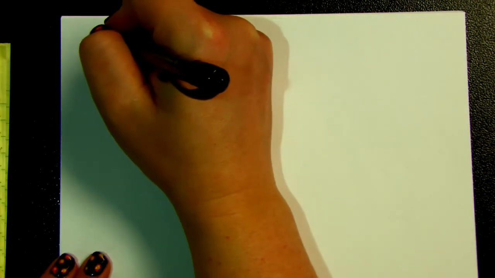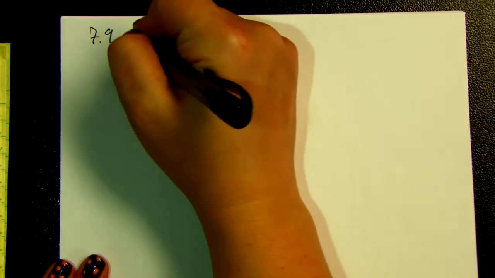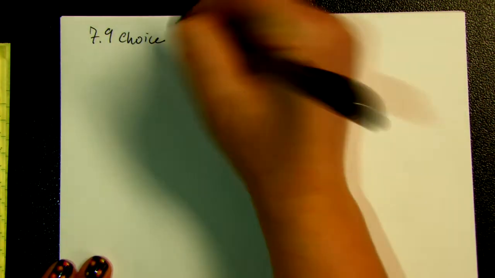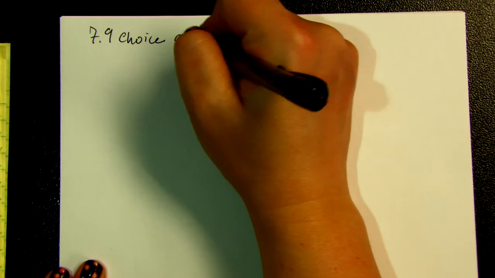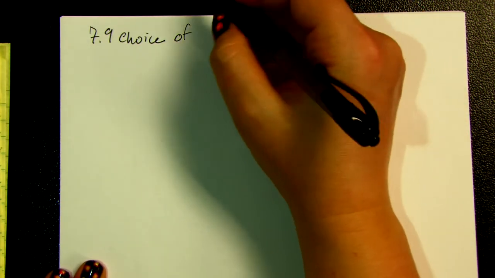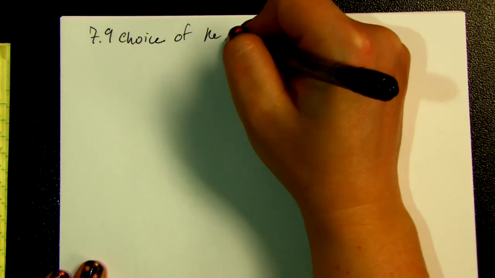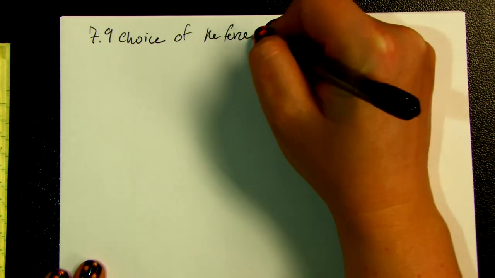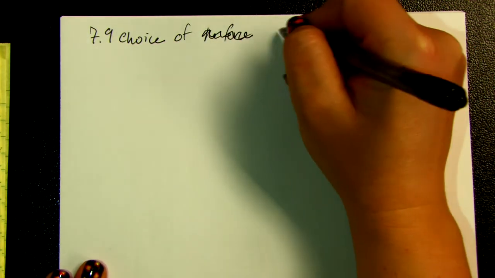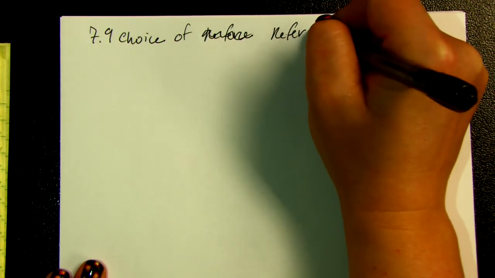All right, Physics 2, welcome back to part 2 of your lecture. We're continuing on with section 7.9. So we've been looking at the energy principle using point particle models and now extended systems. Now we're going to throw something else in, which is how your reference frame matters.